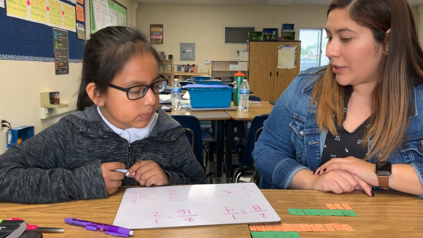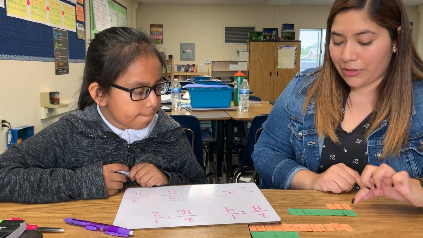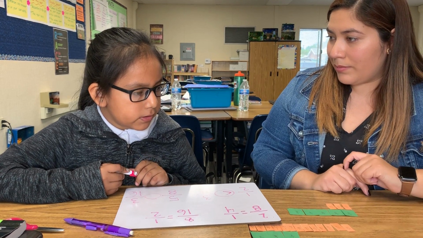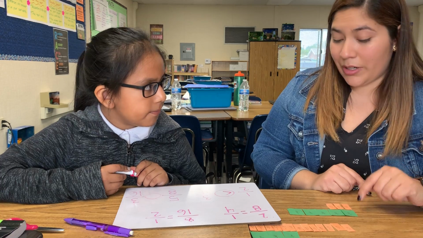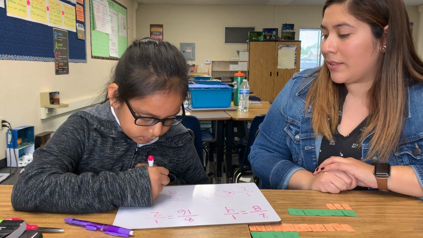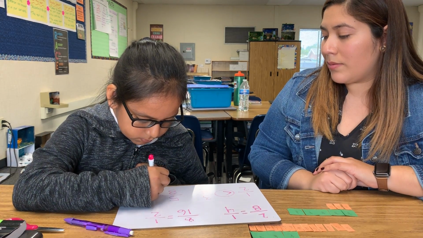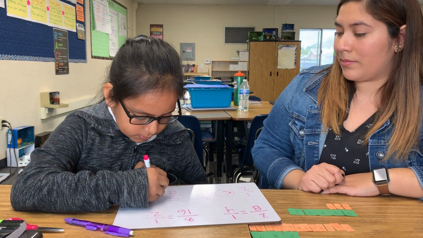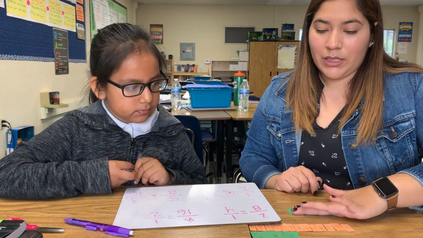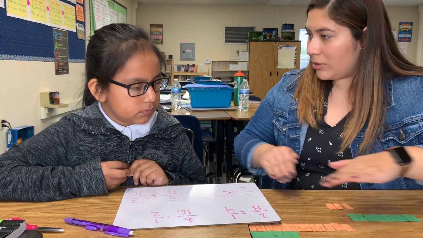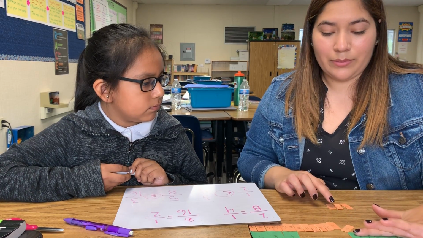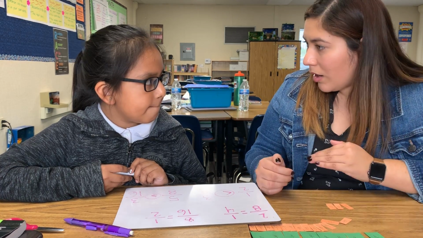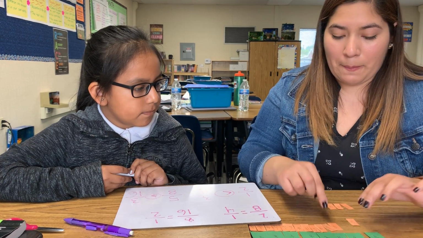Now looking at those two, is 5/8 greater, less than, or equal to 3/16? Greater. So go ahead and write your greater than sign. Right here? Yeah. Good. Okay. So if you ever need to, just take them so you can look at them, because it's easier to compare it when you pull them off to the side so you can see it.